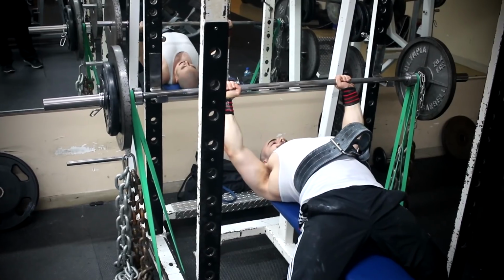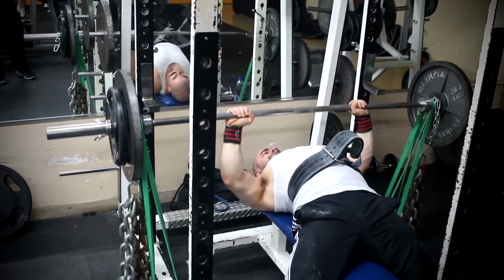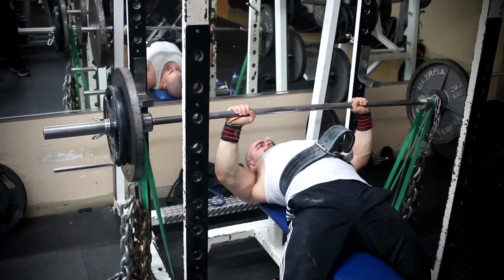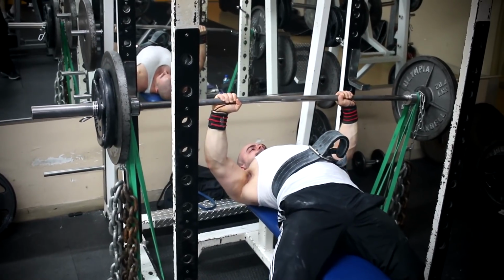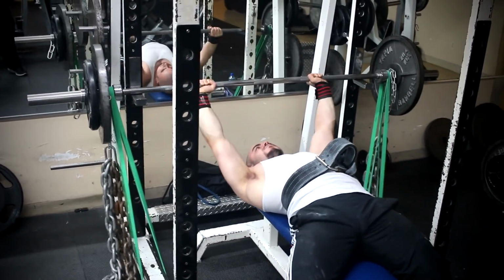Or let's say you're super weak at floor pressing or benching with chains. Well, maybe that tells you that your triceps are lagging. So that's an easy way to view it right there. Not just one exercise, but all the variations. And the strength difference will tell you what needs to be worked on. And then the final thing you got to look at is the isolation strength.